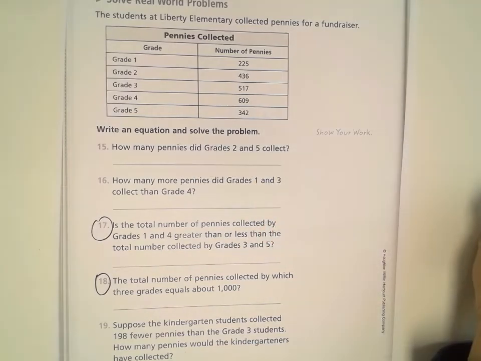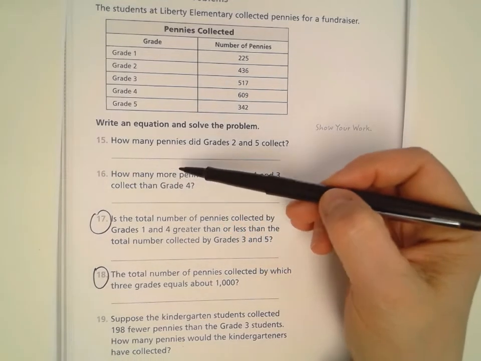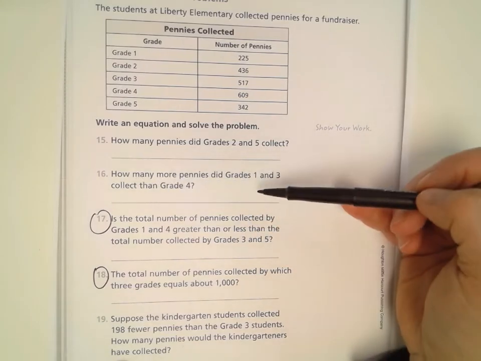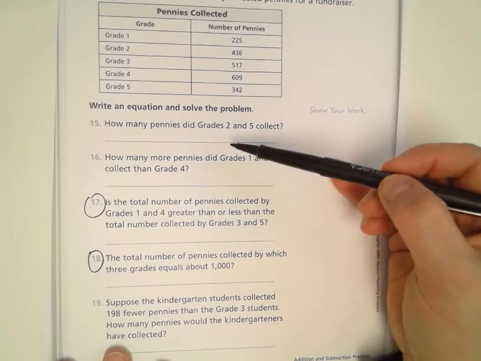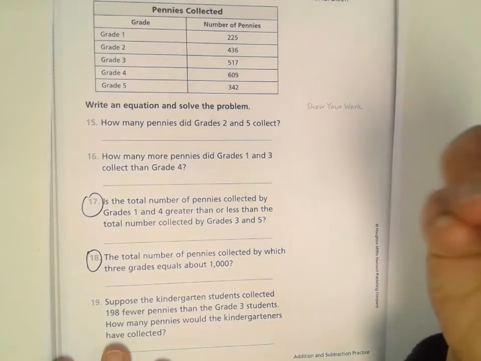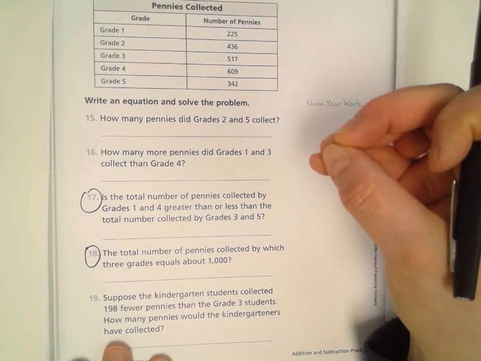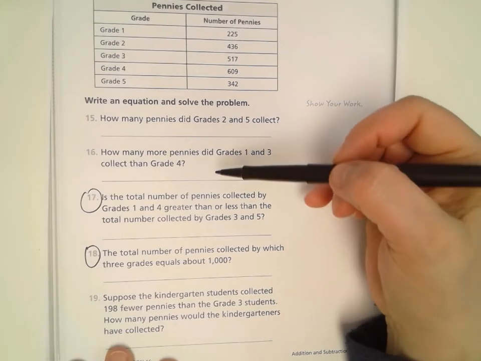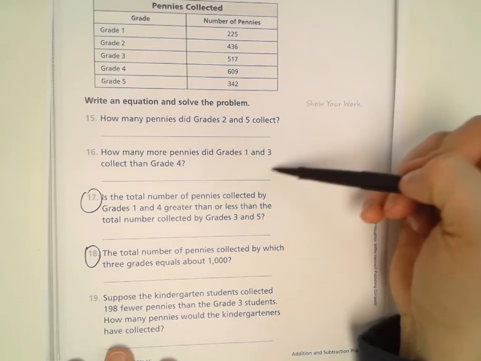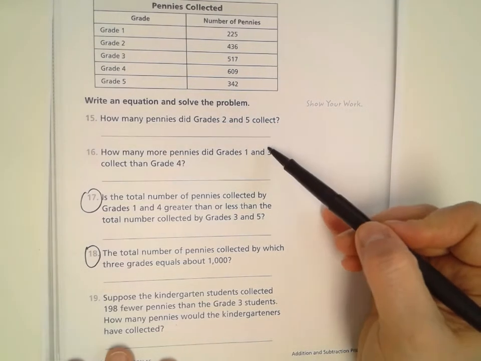It says how many more pennies did grades 1 and 3 collect than grade 4? That's a two-step problem. We'd have to find out how many grade 1 and grade 3 did and put those together. And then we have to know how many more, so we would subtract the amount from grade 4 from that total to get how many more those two grades had collected than 4th grade.